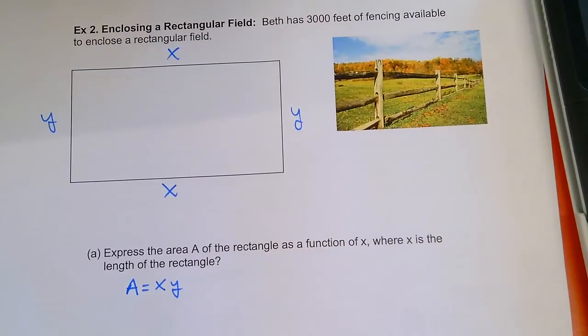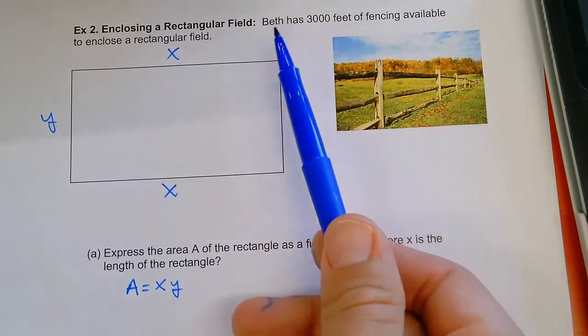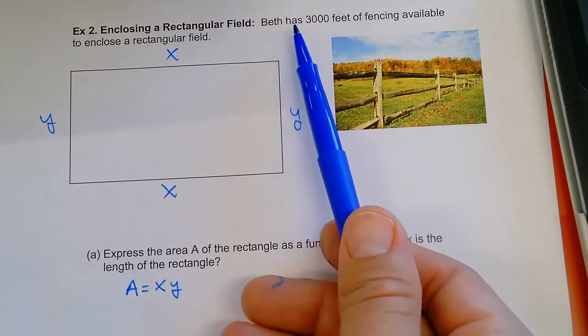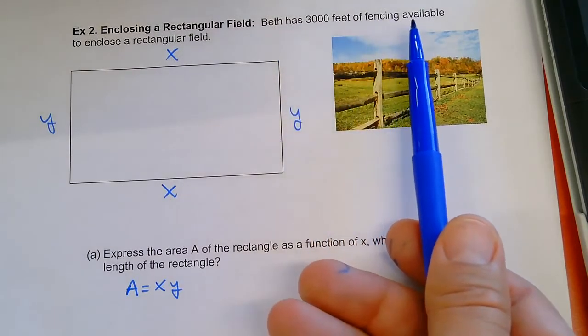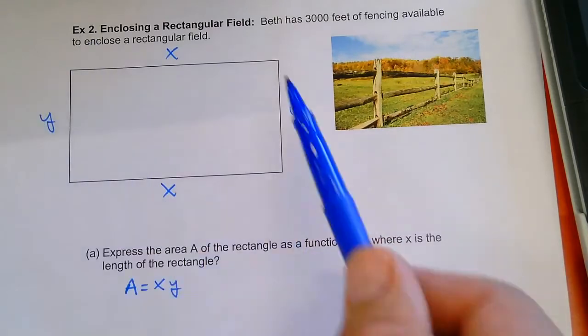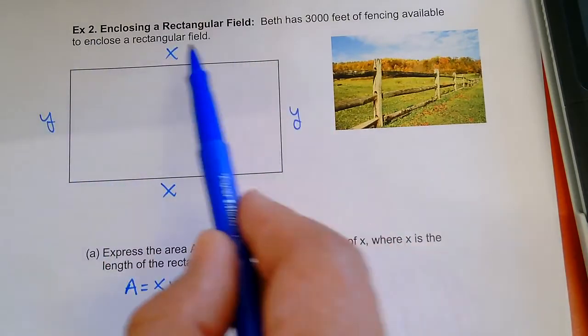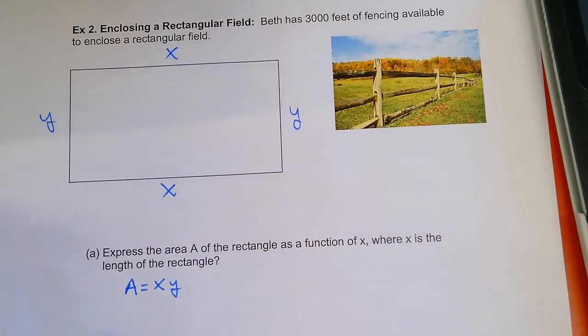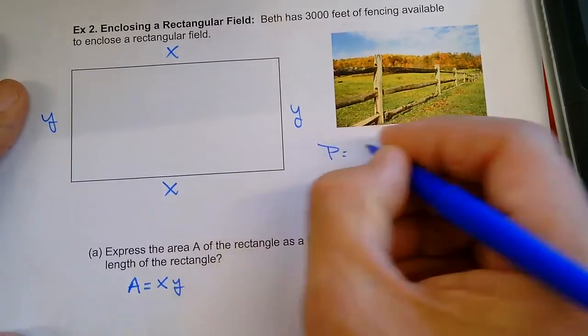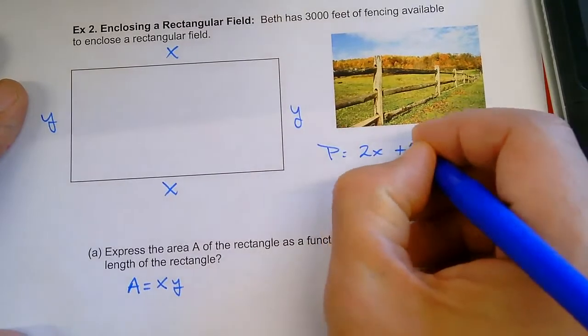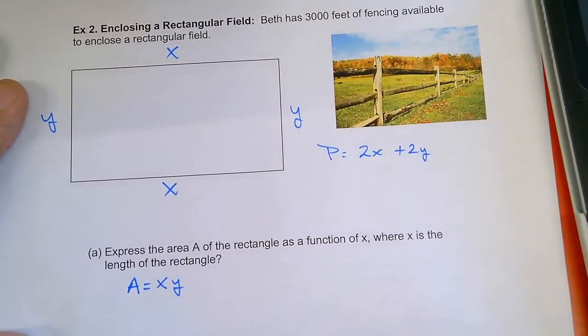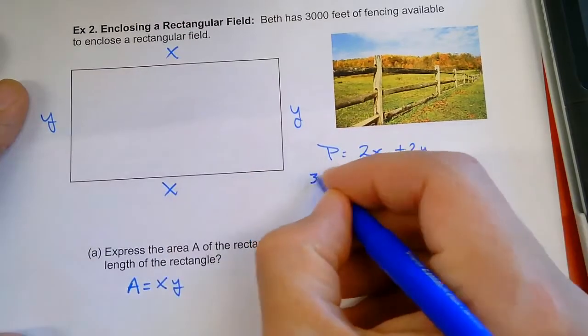Now they don't blatantly tell you what the equation is, like in example 1, but we have to come up with it with this one. And that's where this information comes back. Beth has 3,000 feet of fencing available to enclose this rectangle. Well, what are we talking about when we talk about the distance around? You all would say perimeter. Perimeter is just adding up all the sides. So we know 2x plus 2y is our perimeter, and Beth has 3,000 feet.